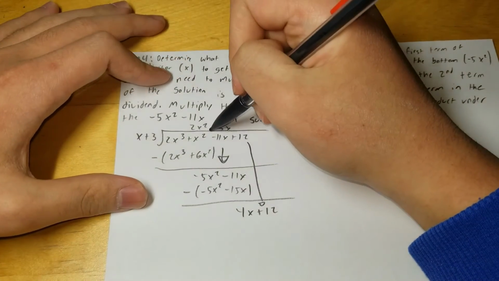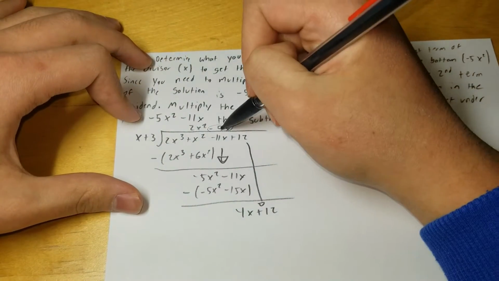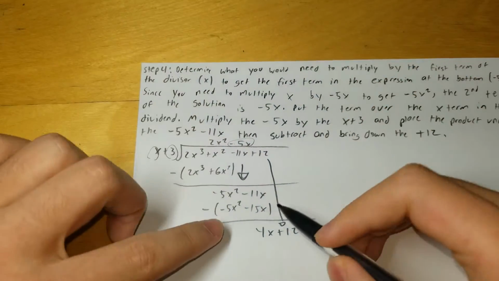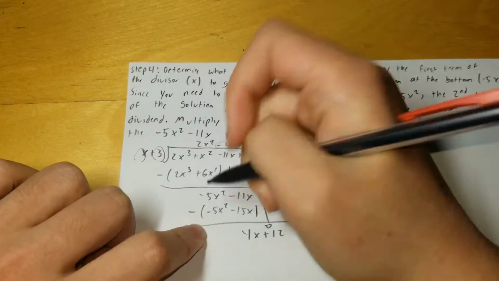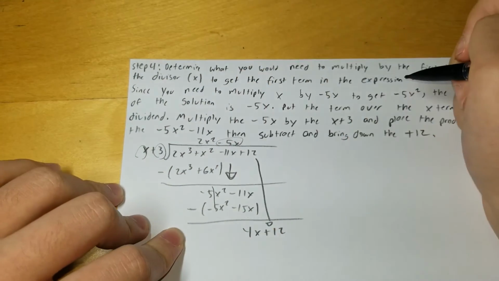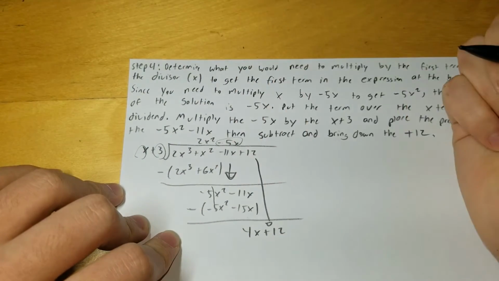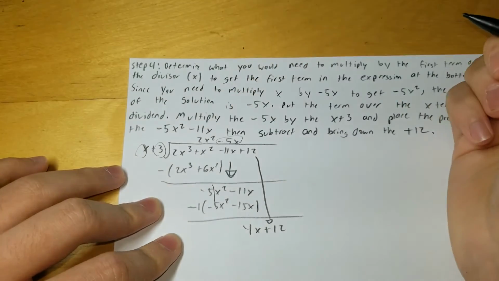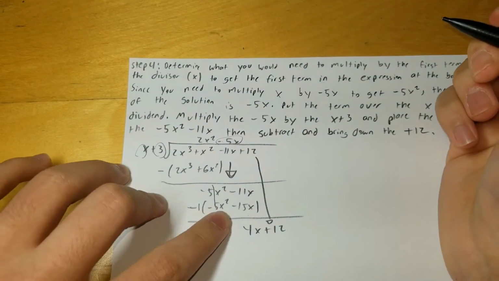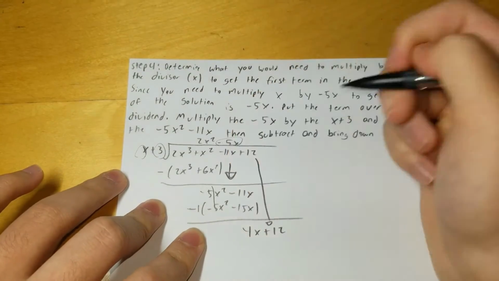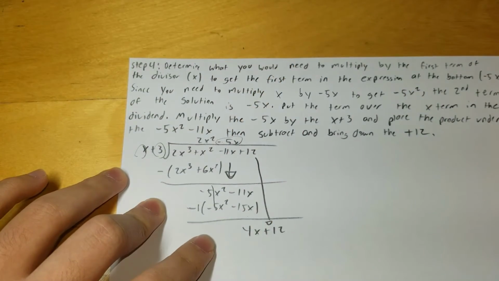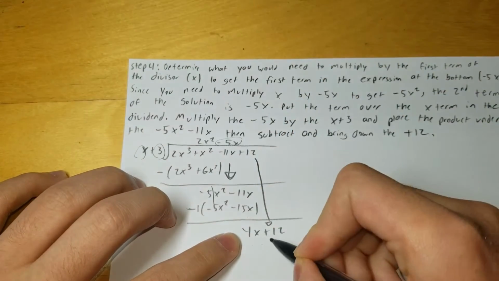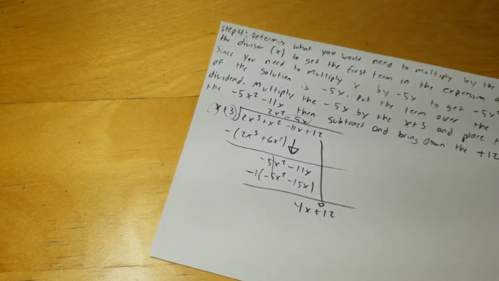Once you get this, negative 5x, you multiply this by x, this by 3. And what you get is down here. And then once again, subtract. This cancels out. And this would be 4x, because once again, you have to do negative 1 and then distribute, so this would be positive 15, essentially. So that would be 4x. And then bring down the 12. Okay. And continuing.